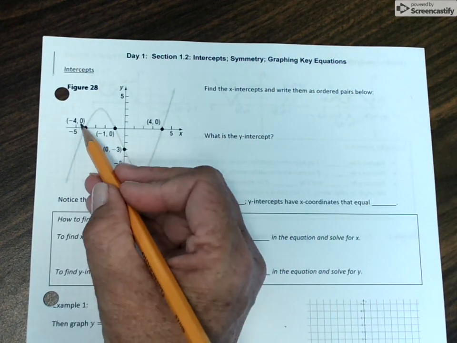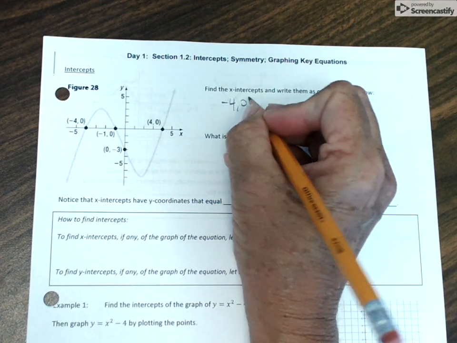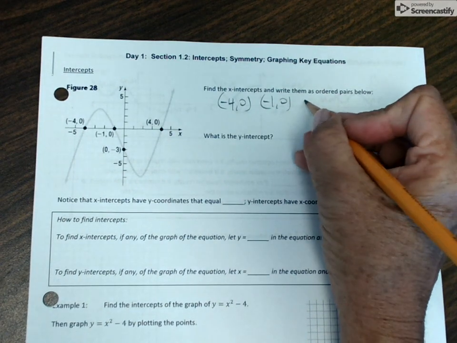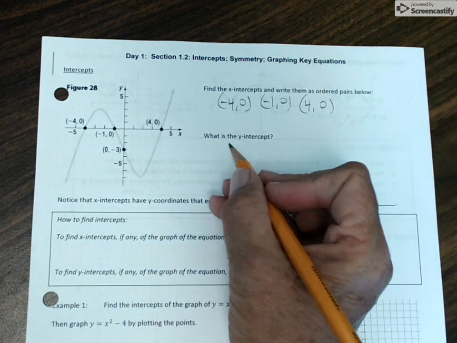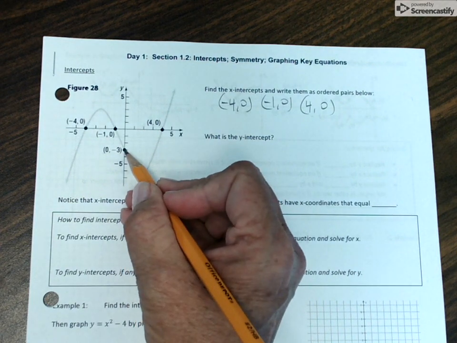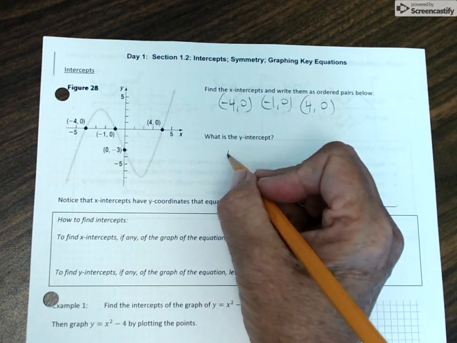Okay, find the X-intercepts and write them as ordered pairs. Well, looking at the graph, we've got -4, 0. We've got -1, 0, and we've got 4, 0. How about the Y-intercept? And again, we're looking on the Y-axis. Where does it cross? It crosses at 0, -3.